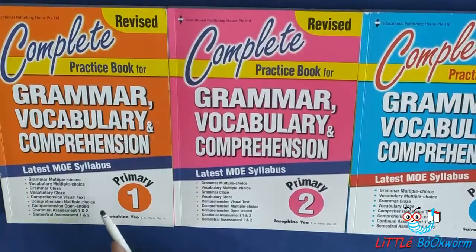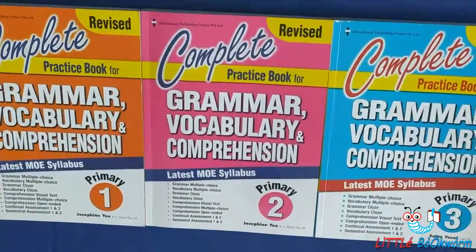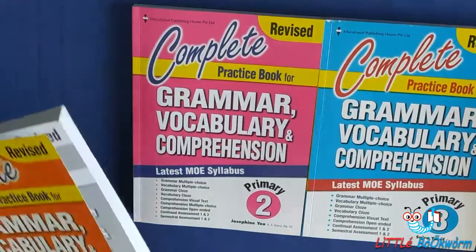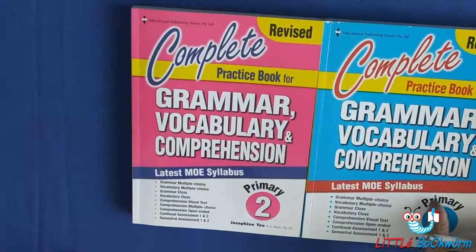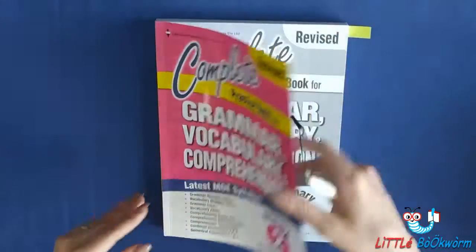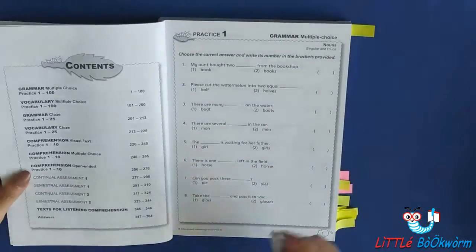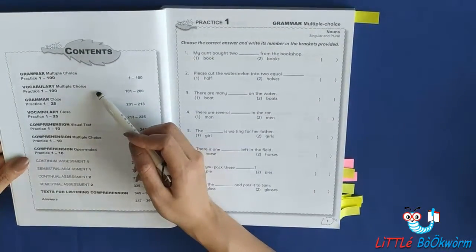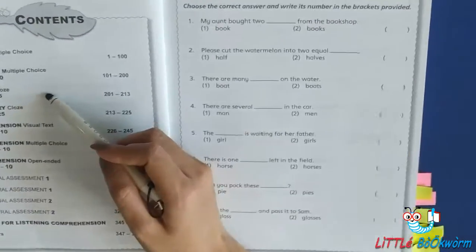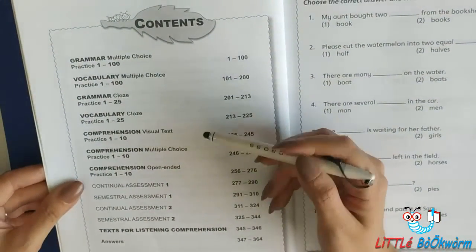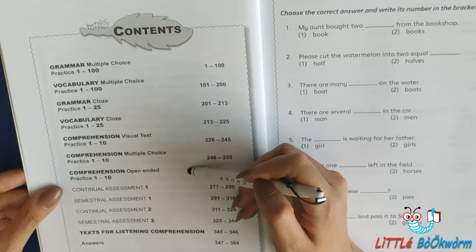We are now looking at the lower primary, primary 1 until 3. So let's look at primary 2 to represent the lower primary levels. Primary 2 starts off with grammar multiple choice. We also have vocabulary multiple choice later on. Grammar cloze, vocabulary cloze, comprehension in visual text, multiple choice and open-ended.